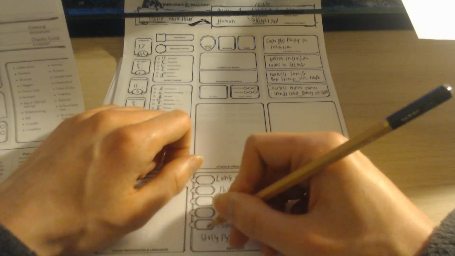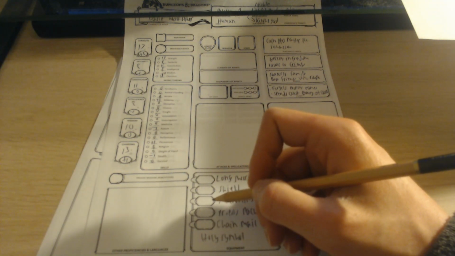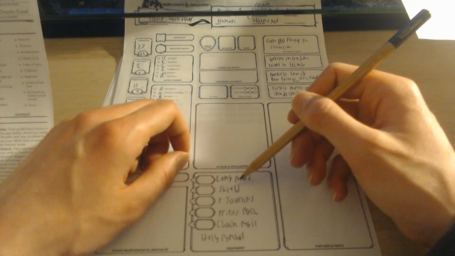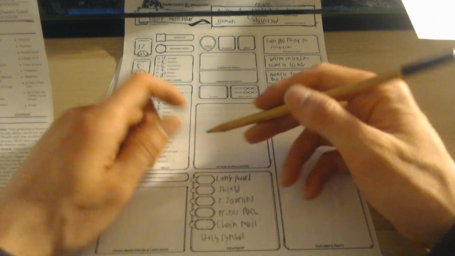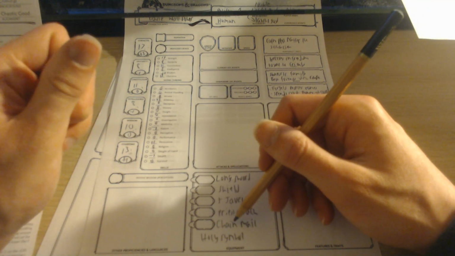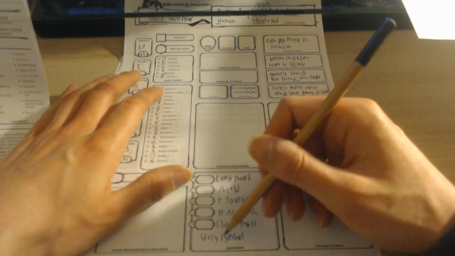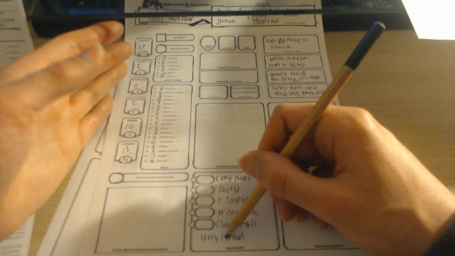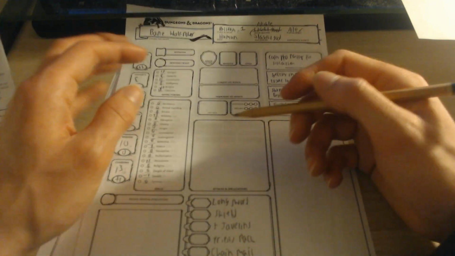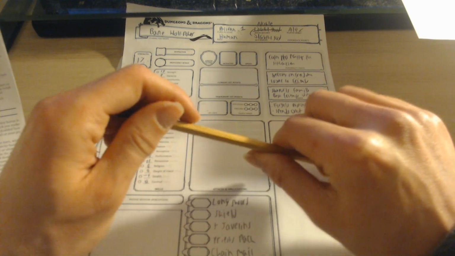Not sure what these boxes are all for. Maybe that's my quantity, but I just wrote it there. So that's my paladin: sword, shield, javelins, a nice priest pack, and chainmail, pretty good armor. I'll probably spec into heavy armor later on, but for now chainmail's what we got. And the holy symbol, which I'm not sure is the catalyst to use spells. Without it, can you not cast anything? I'm not quite sure. But that's my equipment.